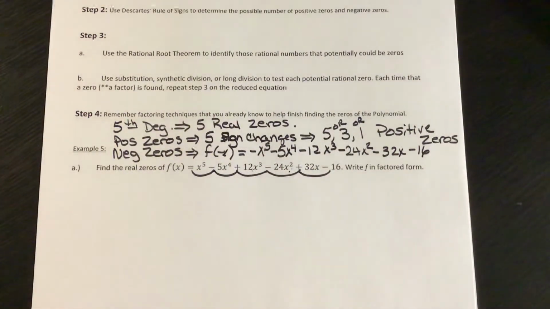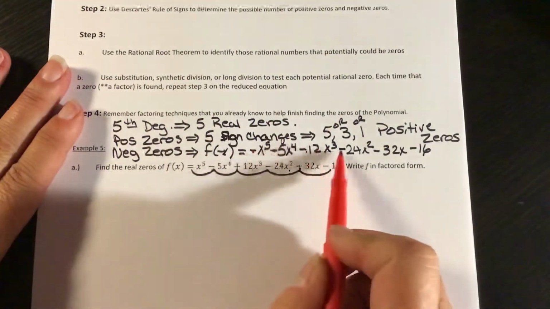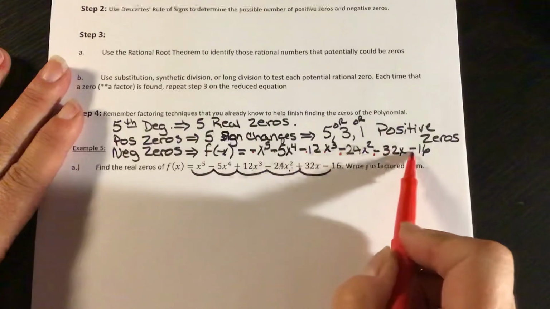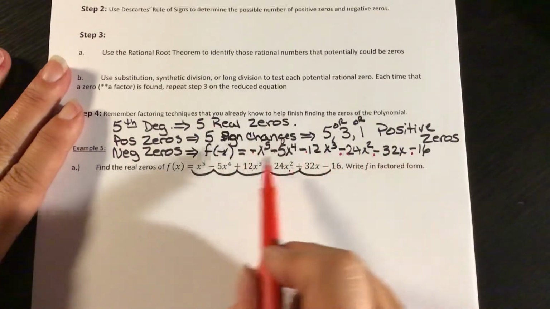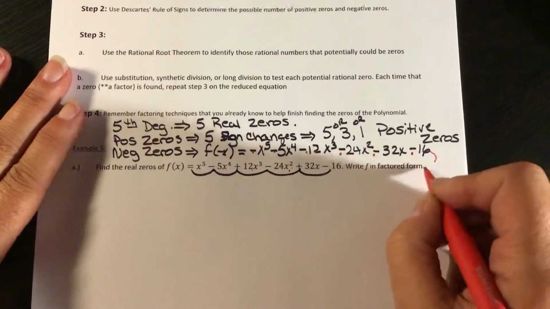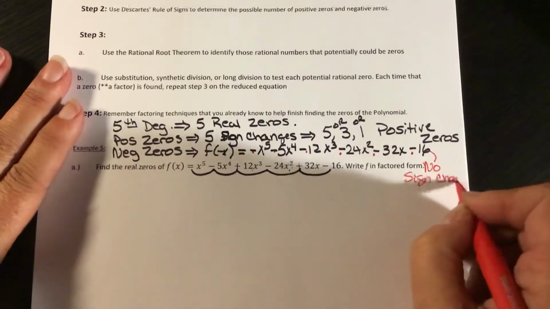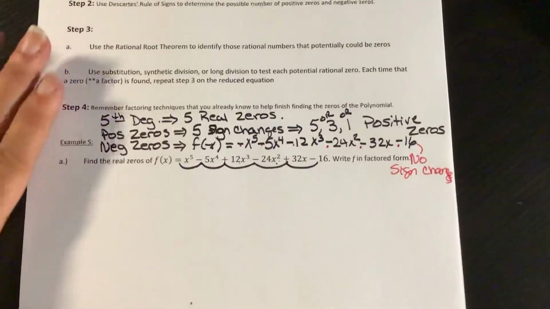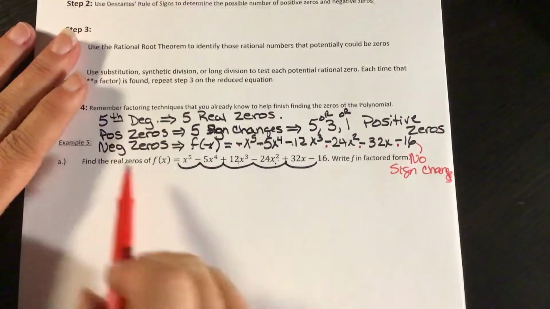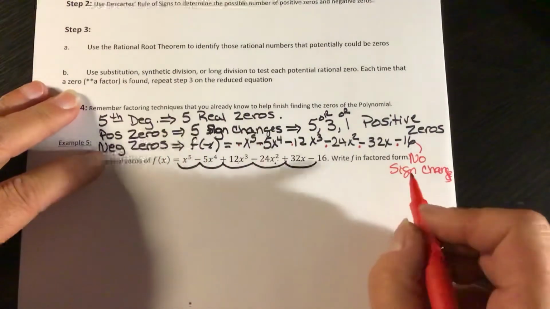So now let's count my sign changes. Here I go, negative, negative, negative, negative, negative, negative. So I have 0 sign changes. So when I have no sign changes, that's telling me I'm not going to have any negative zeros.